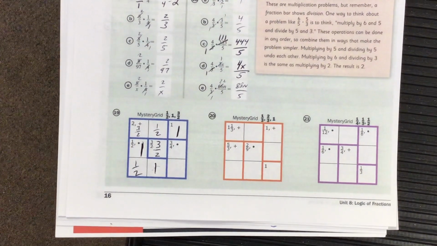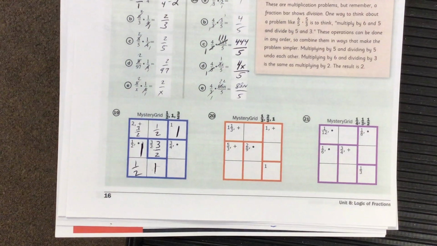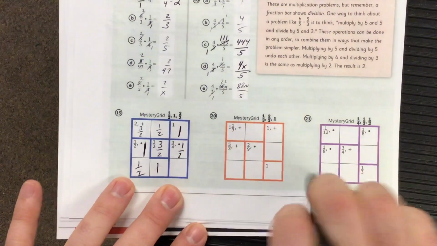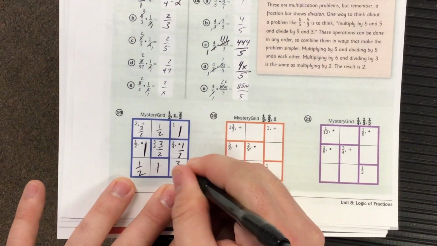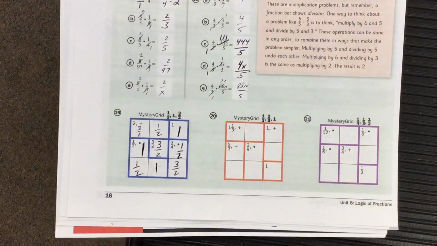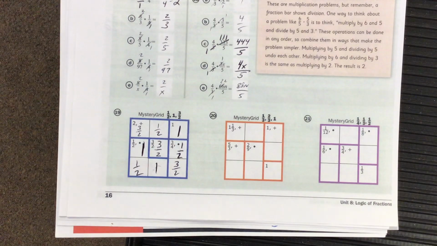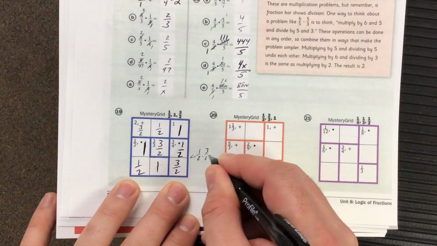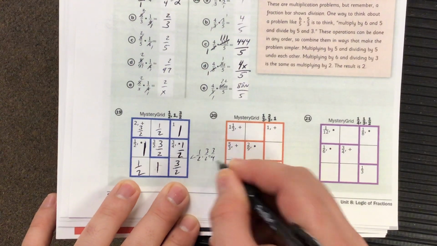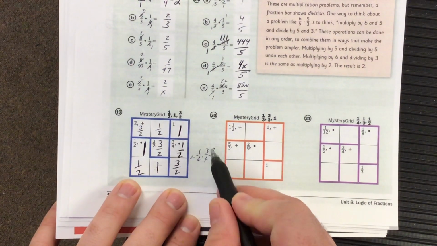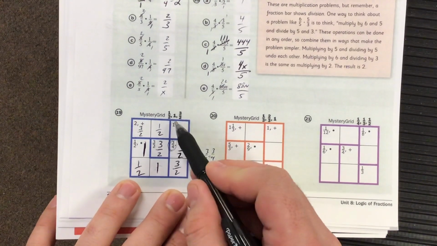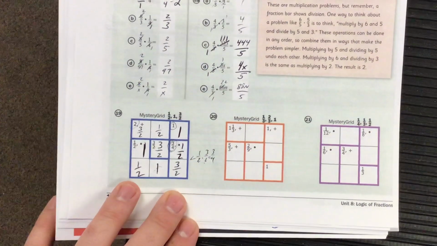And then it's just a process of what's missing going across. So does each block have to equal 1? And you can double check the last one. 1/2 times 3 over 2 is 3/4. Each box has to equal whatever it tells it to. Oh, okay.